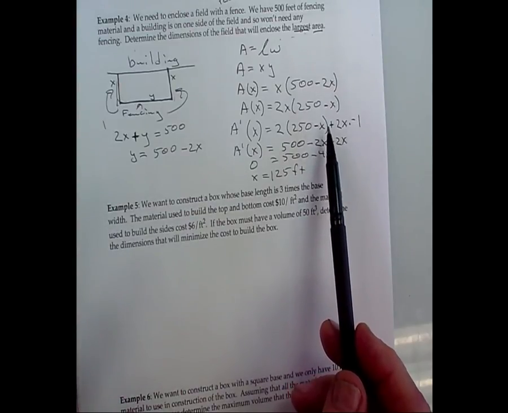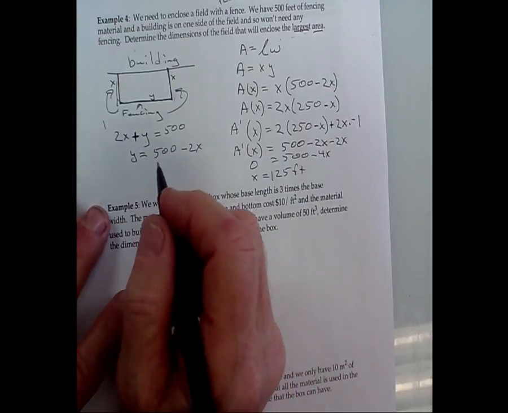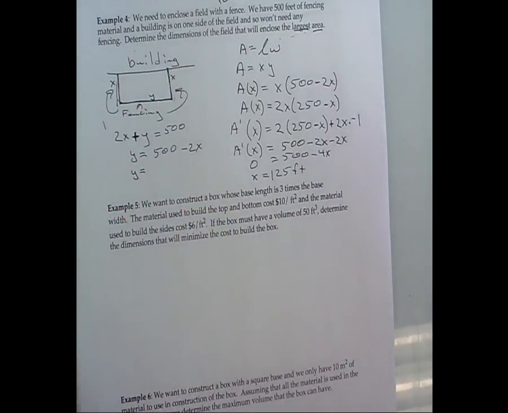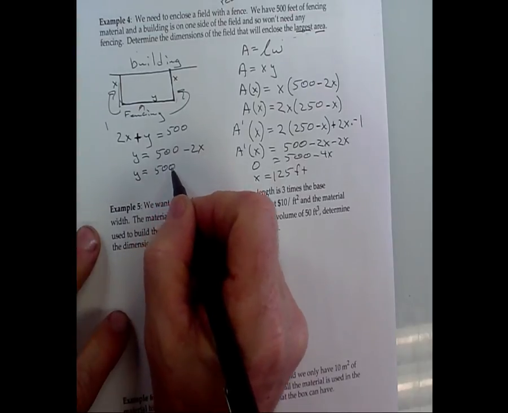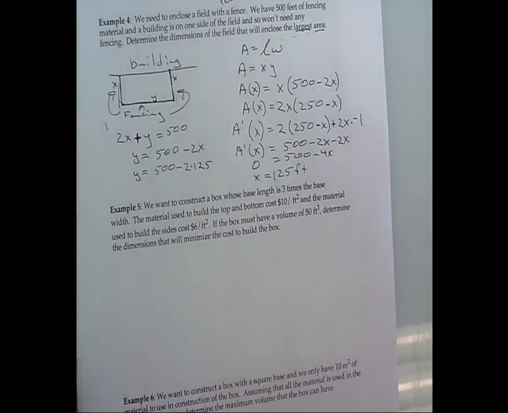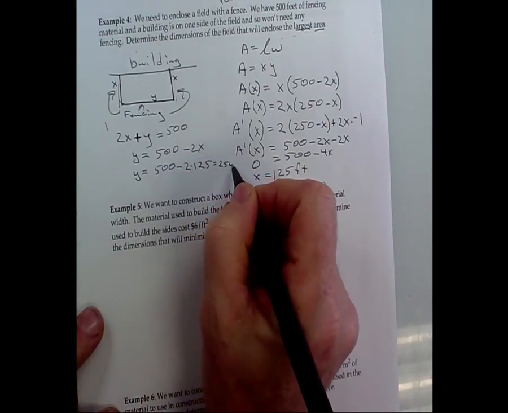Okay? So now, my dimensions are, I got to figure out y. Is that correct, Caitlin? So I have 500 minus 2 times 125, correct? What does that give me? 250. 250 feet.